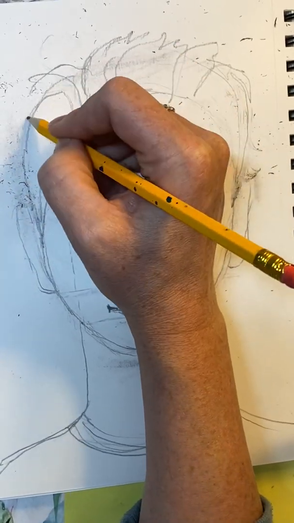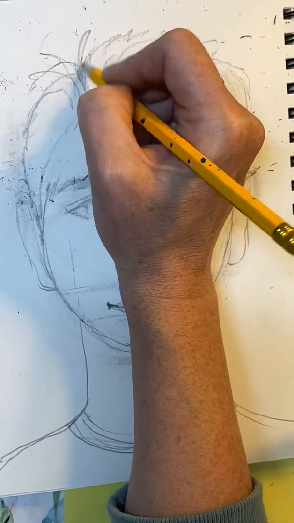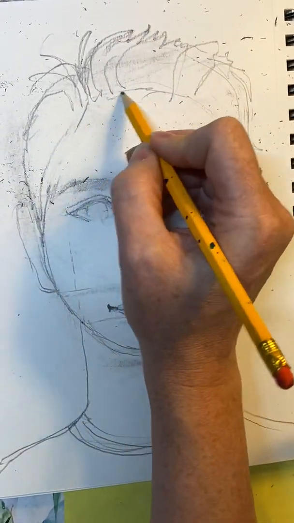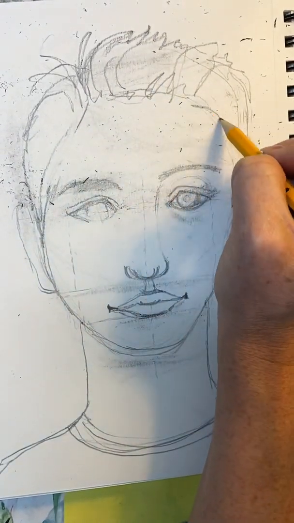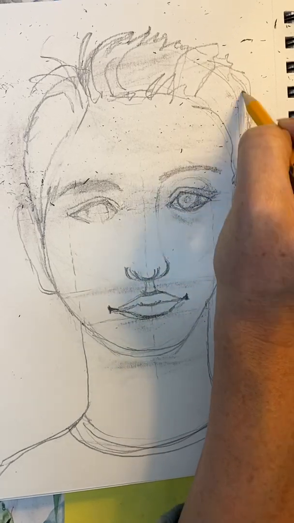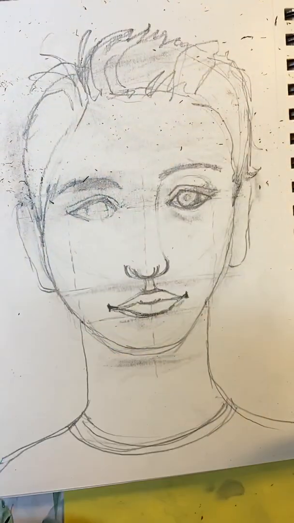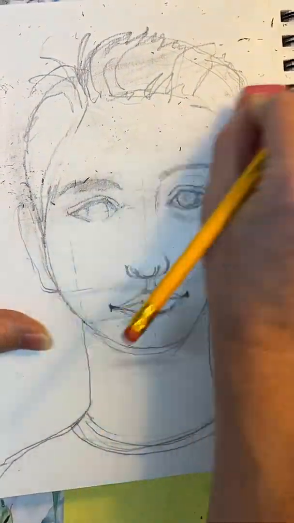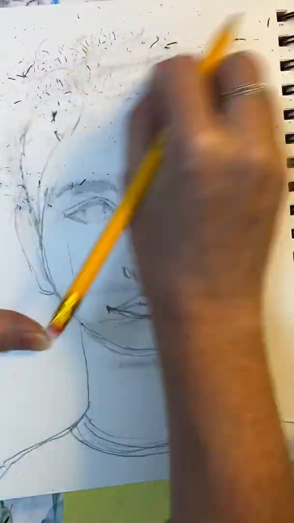And this side's kind of the same. Maybe there's a few pieces that stick out. But you're going to draw the shape of the hair and not little individual hairs. So there's another hair shape. This is kind of fun. We're just trying different kinds of hair.